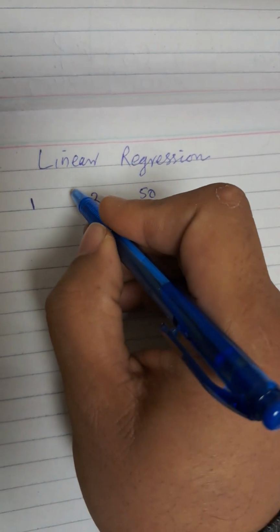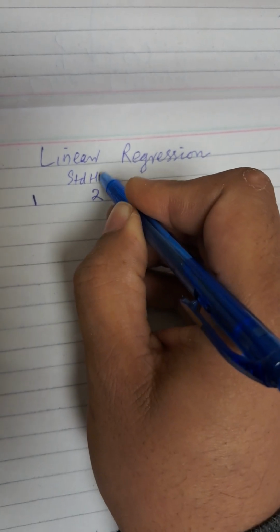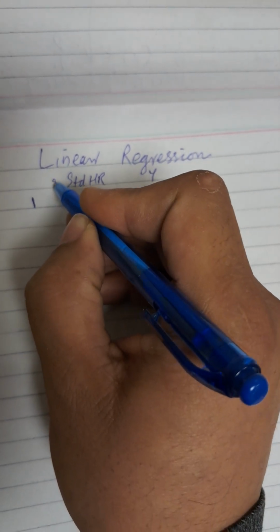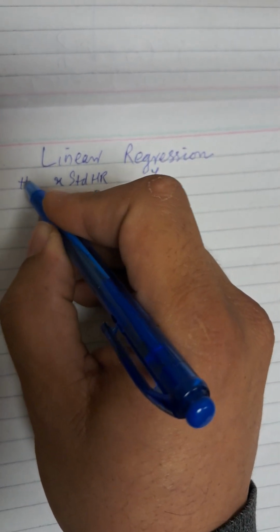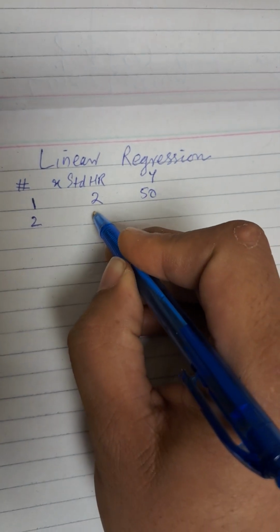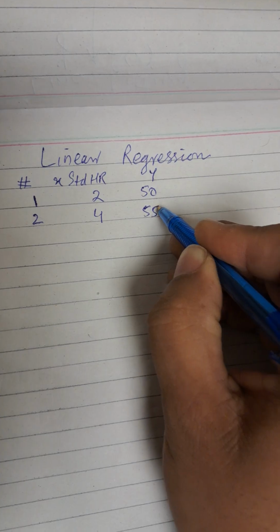Or maybe this is the study hours per week, and these are the marks. This we say X. And there is another student who studied 4 hours per week, and he was scoring 55.